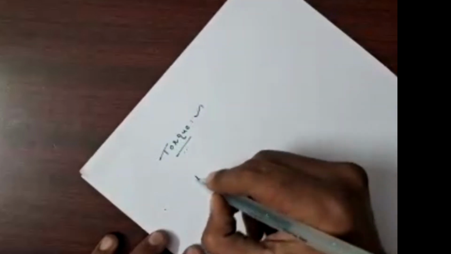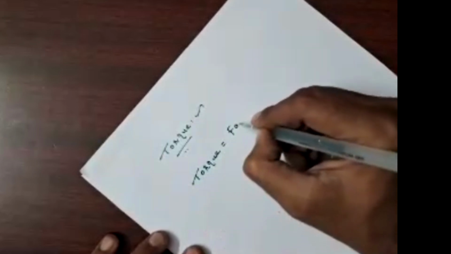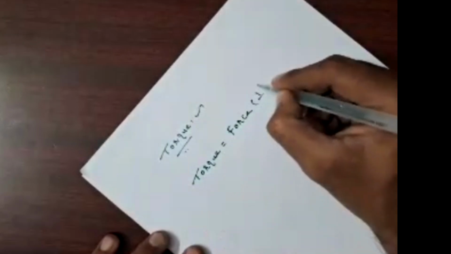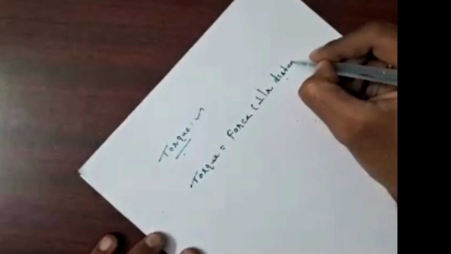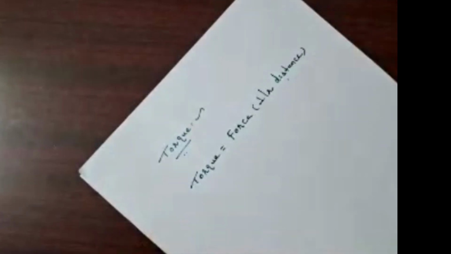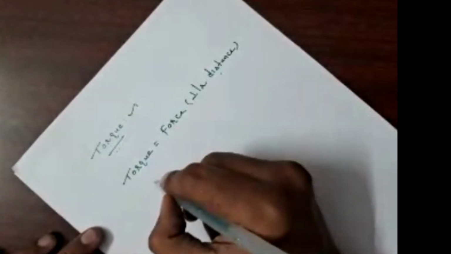Okay, now what is torque? Torque is nothing but a product of force and perpendicular distance. Force and perpendicular distance. Okay, now what is the SI unit?